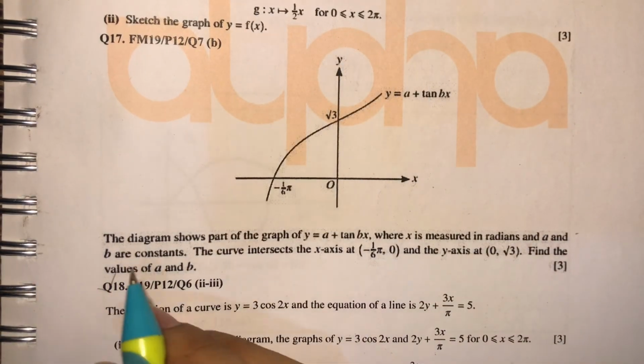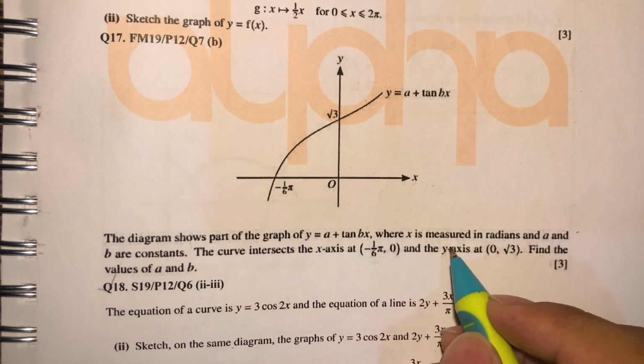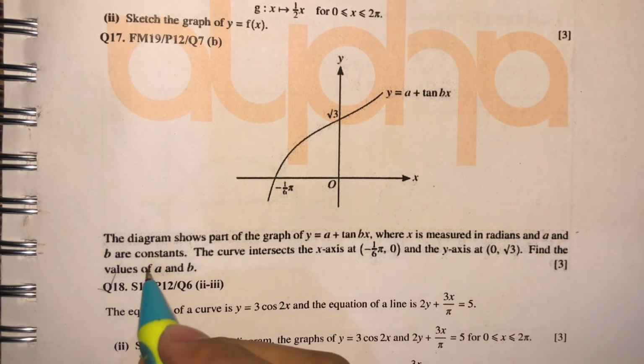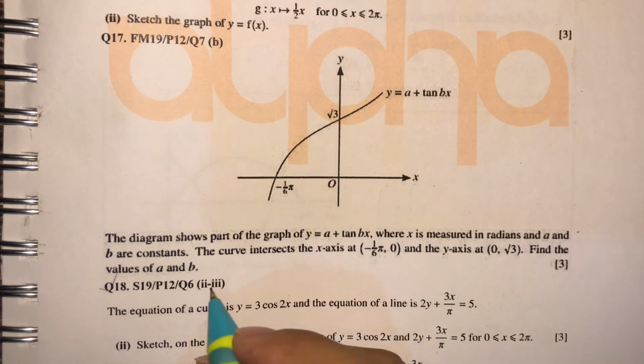Now in this question, there is a tan graph and we have to find the values of a and b. The diagram shows part of the graph of y equals a plus tan bx, where x is measured in radians and a and b are constants. The curve intersects the axis. We have 2 points given. Find the value of a and b.